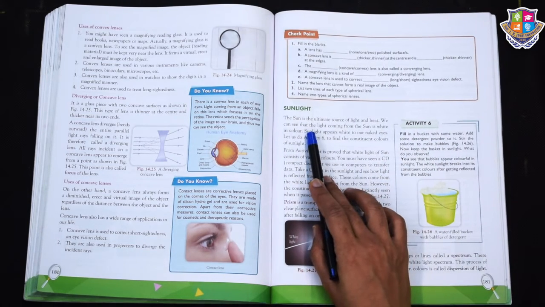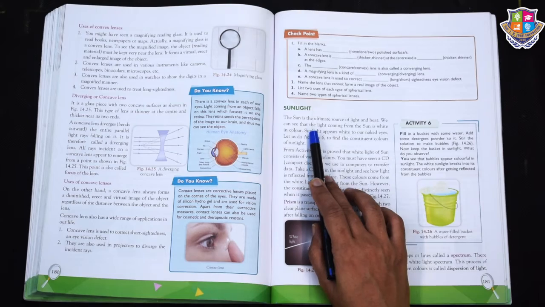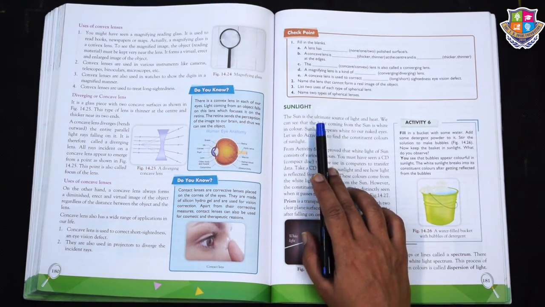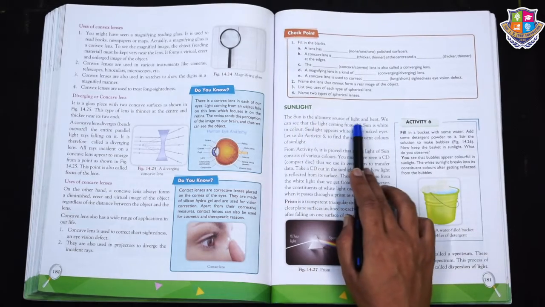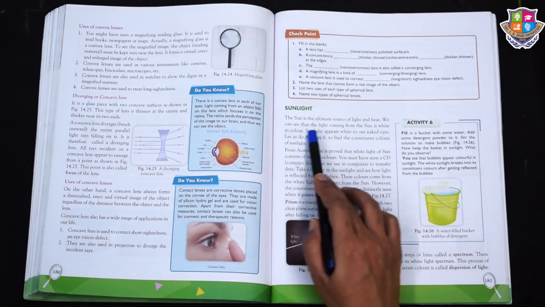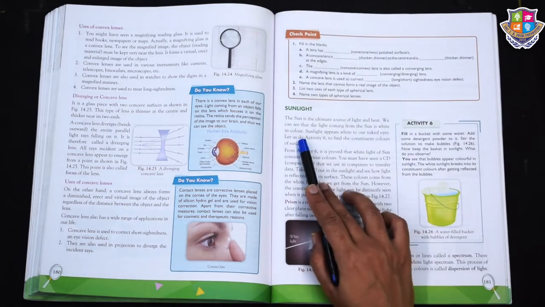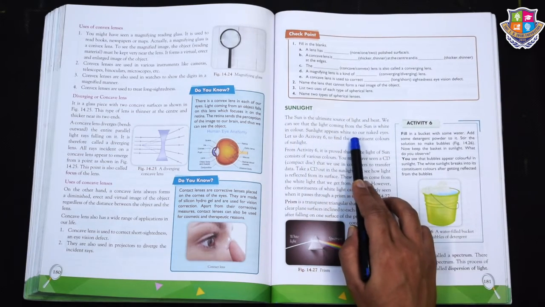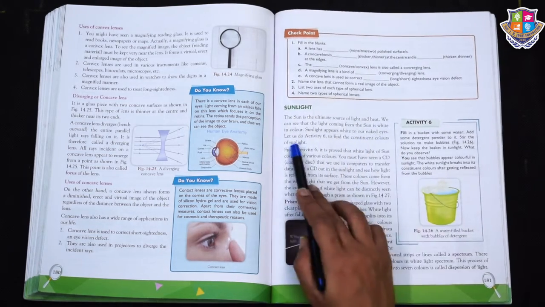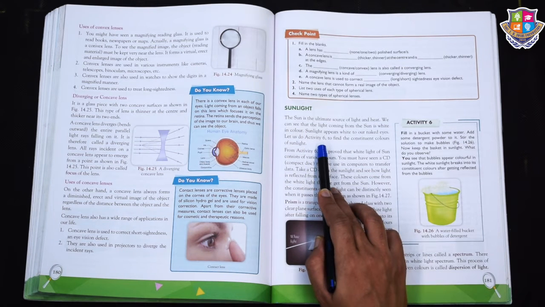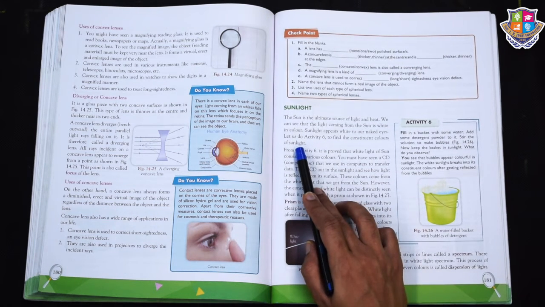Sunlight. Let us discuss a few things about sunlight, children. You know about sunlight. Now let us see the physics portion of sunlight. The sun is the ultimate source of light and heat. We can see that the light coming from the sun is white in color. Sunlight appears white to our naked eyes. Let us do the activity and see the constituent colors of the sunlight.